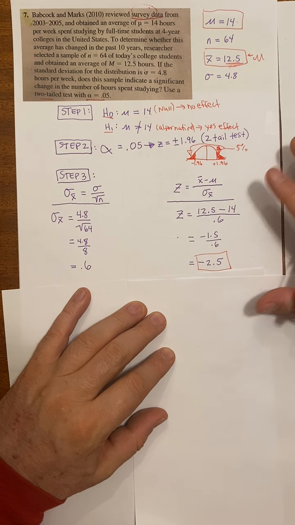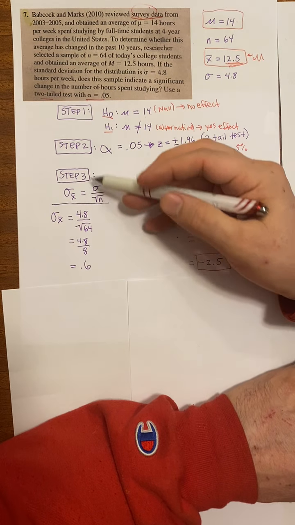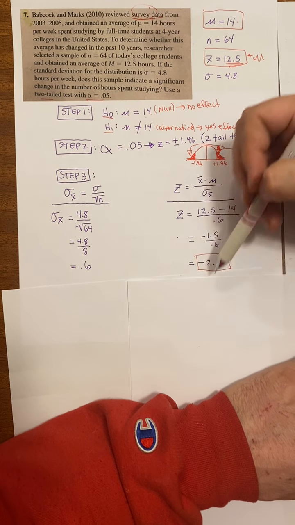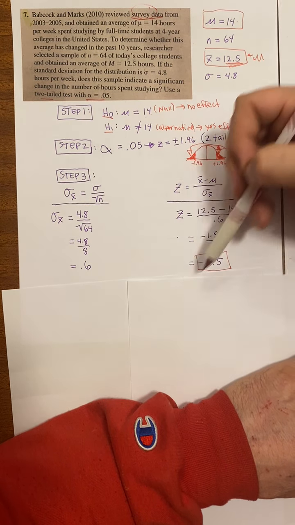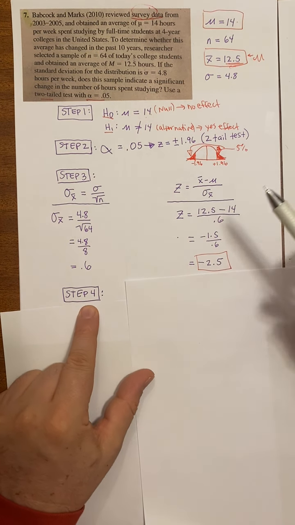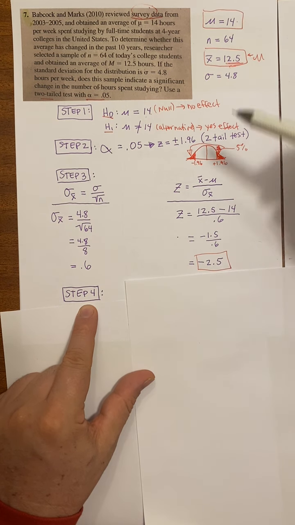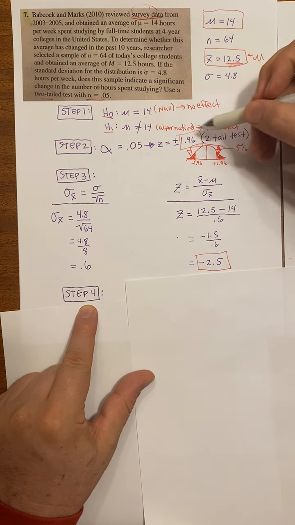Okay, so now you've just finished step 3, you've just done your equations. Now, in step 4, you are comparing this z value that you've just calculated to the z value in your critical region.